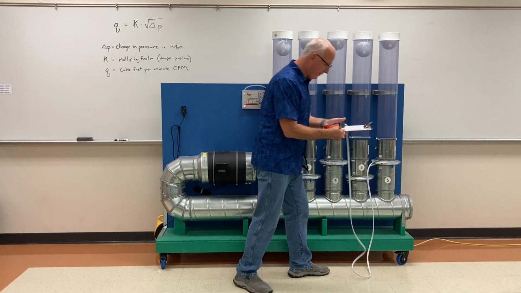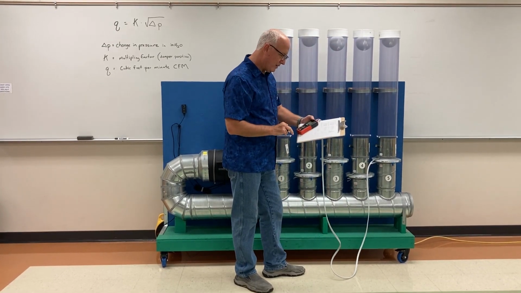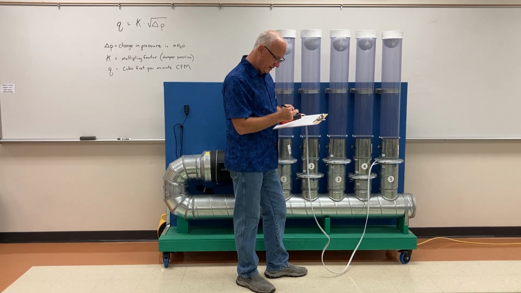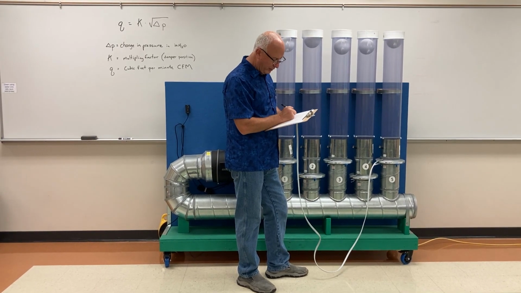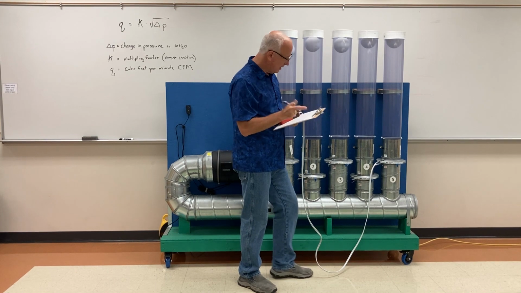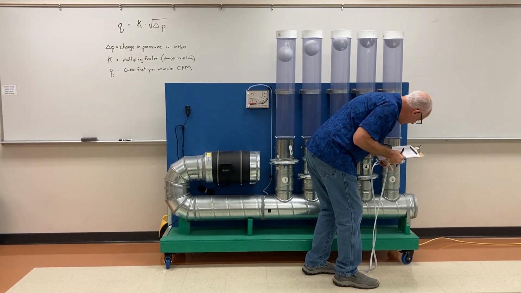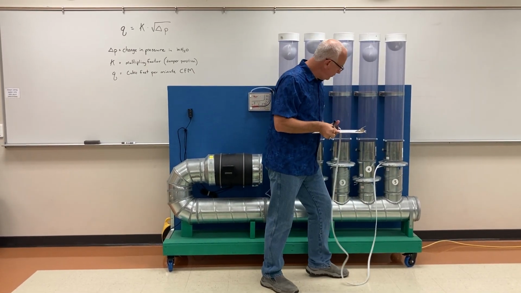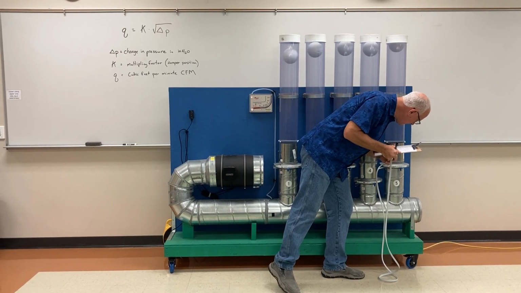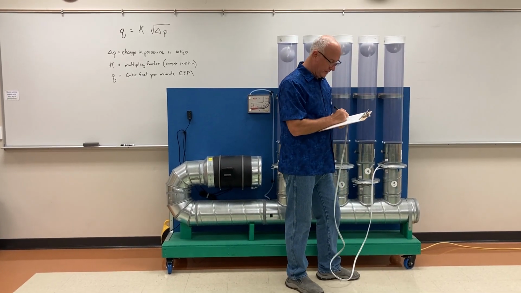And number 5, the pressure in inches of water is at 0.32, and its K factor is about 280 as well.